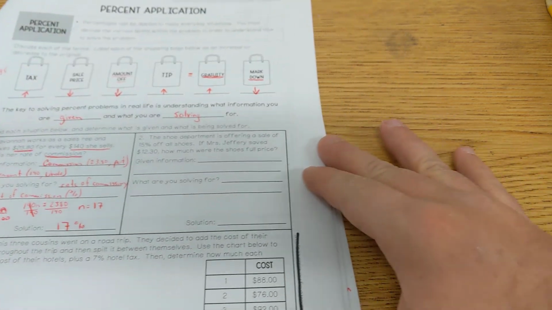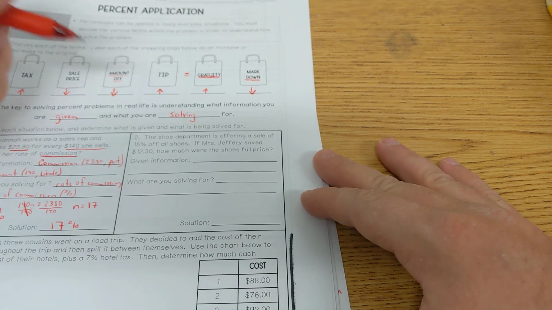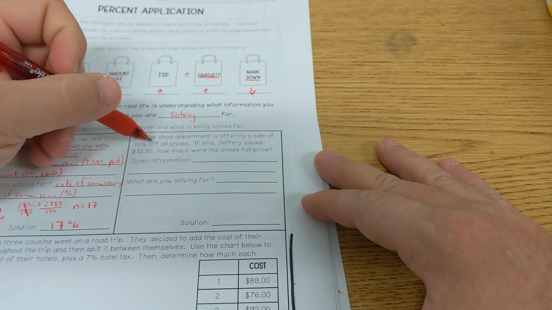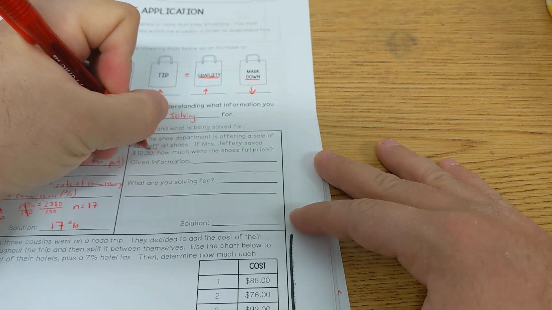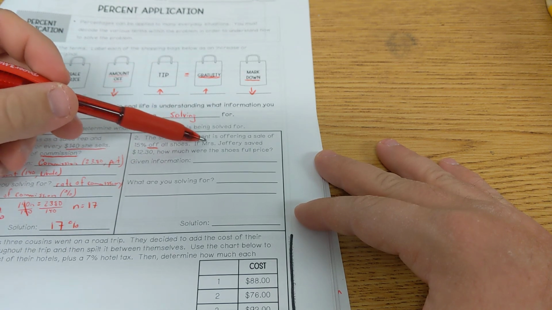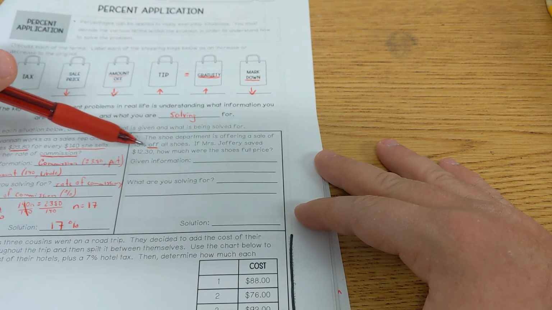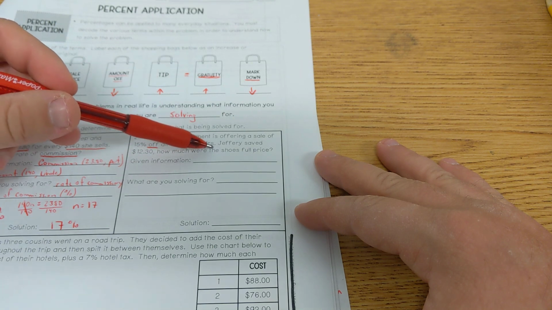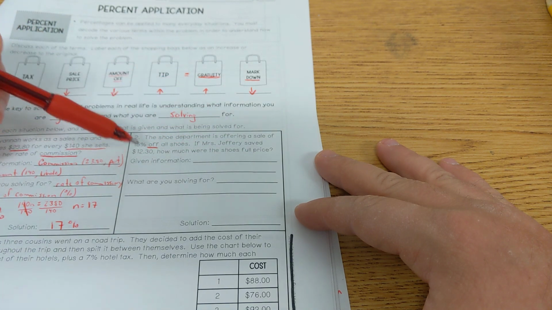All right, example 2. The shoe department is offering a sale of 15% off all shoes. If Miss Jeffrey saved $12.30, how much were the shoes full price?